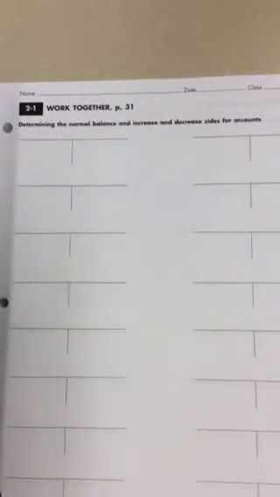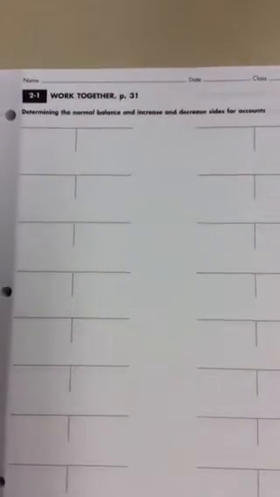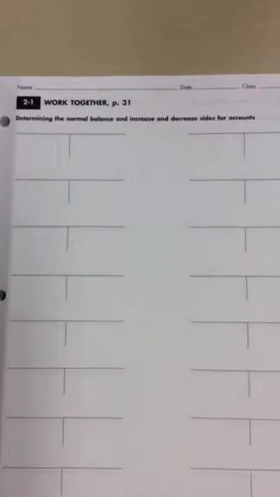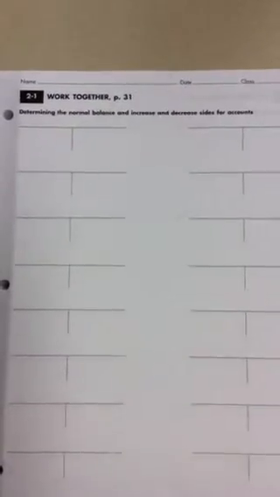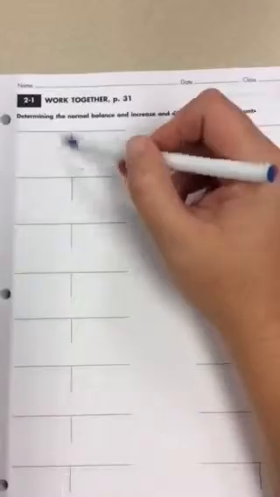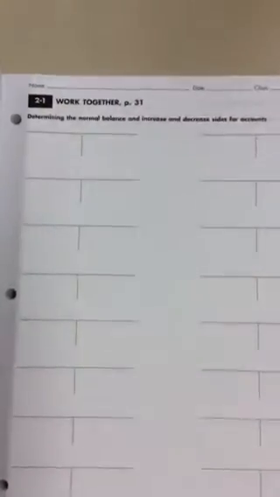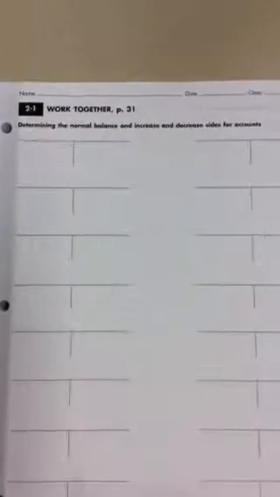Okay, we are in Chapter 2, Section 1. We are on page 21 in your workbook, page 31 in your textbook. If you notice, we are going to be working today with our different T accounts. The T accounts are going to look like this. They're going to resemble a T, only we're going to make sure we have a debit and a credit side for each one of them.